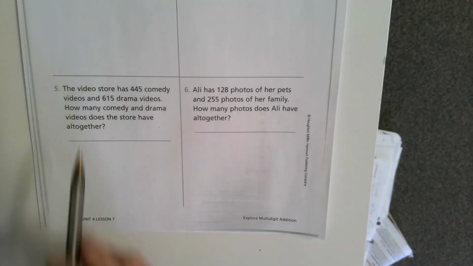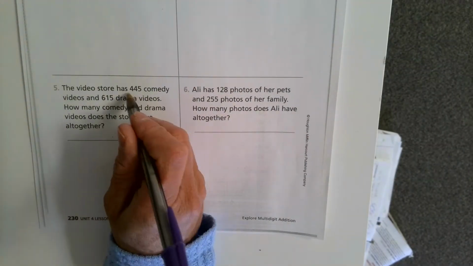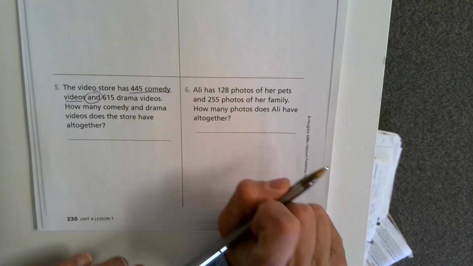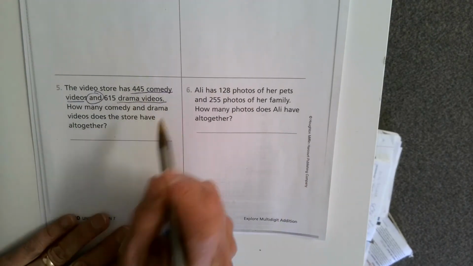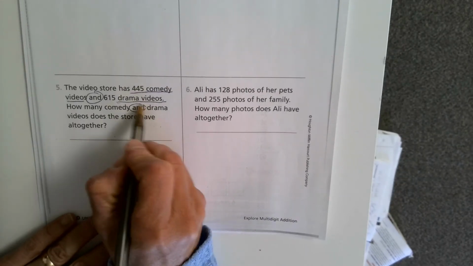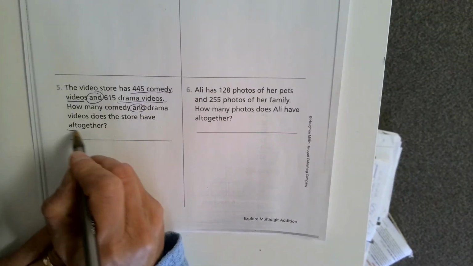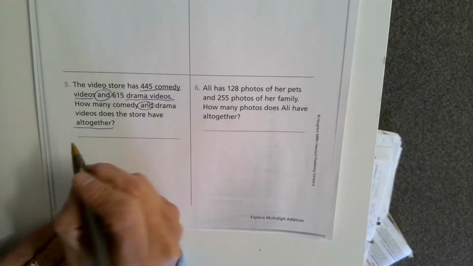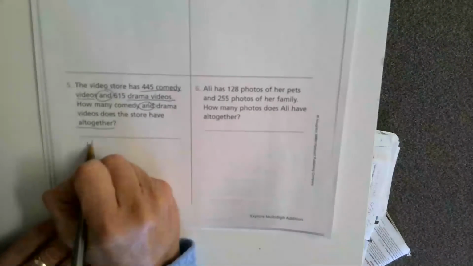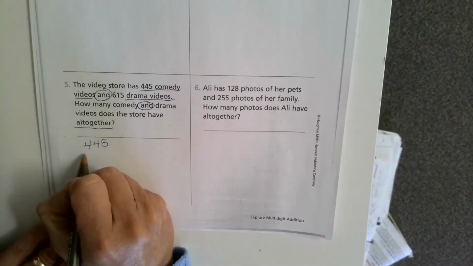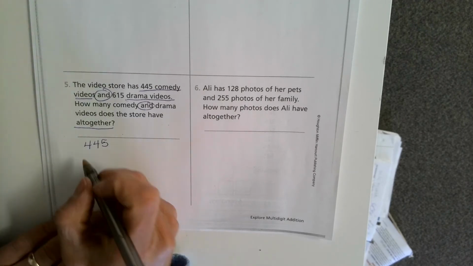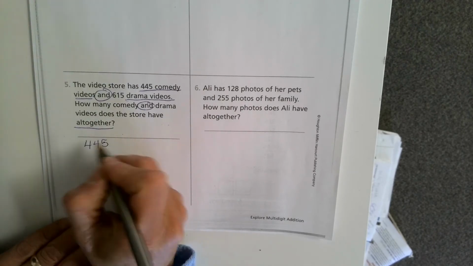Number 5 says the video store has 445 comedy videos and 615 drama videos. How many comedy and drama videos does the store have all together? Boy, they make it nice with those keywords. I know I'm going to be adding. So whatever method you want to try, I'm going to demonstrate the new groups below method, since we didn't do that yesterday.